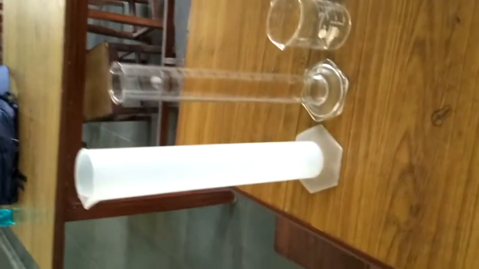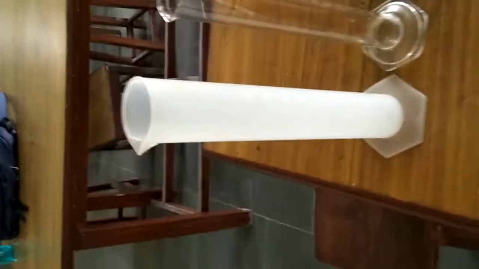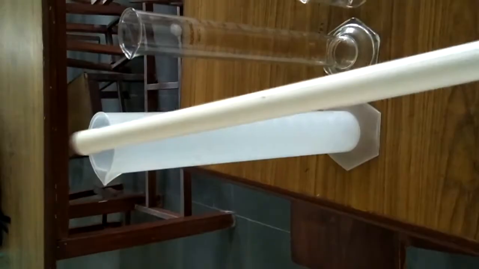Okay, now let's start again, students. You can see here there are different types of biological apparatus. Now we will explain and demonstrate them one by one. Okay, students, now look here. These are two apparatus.